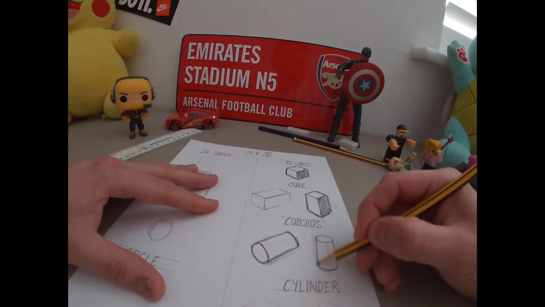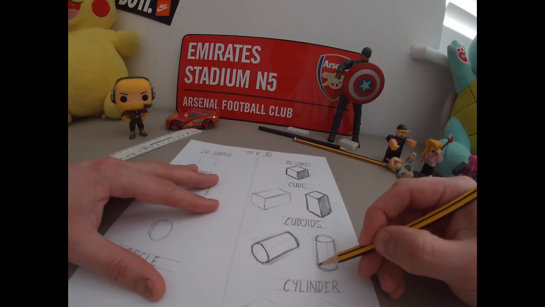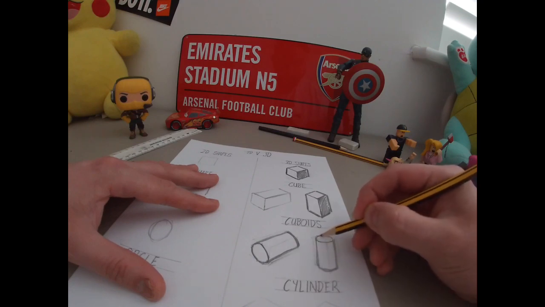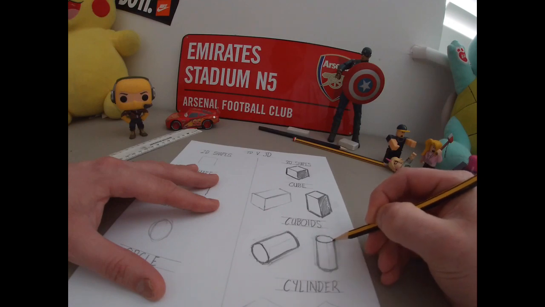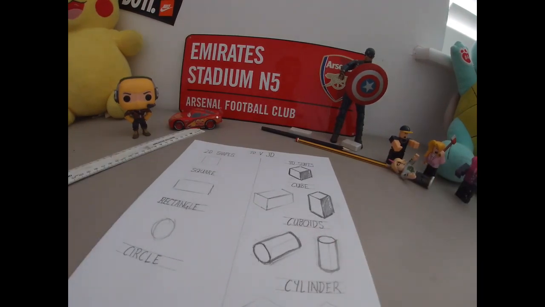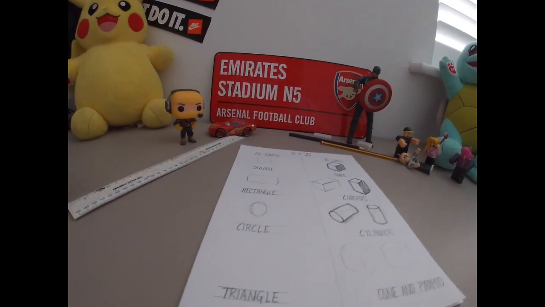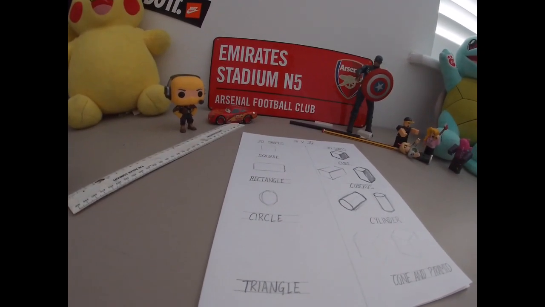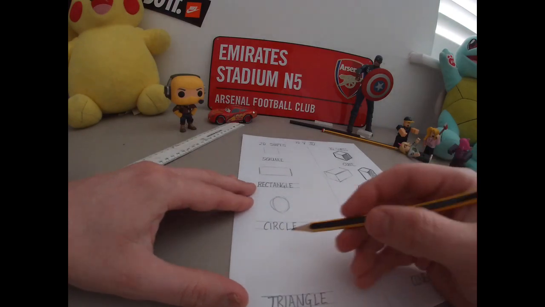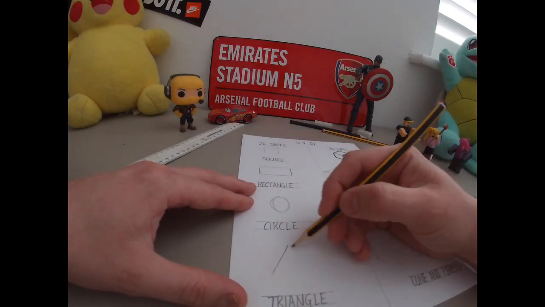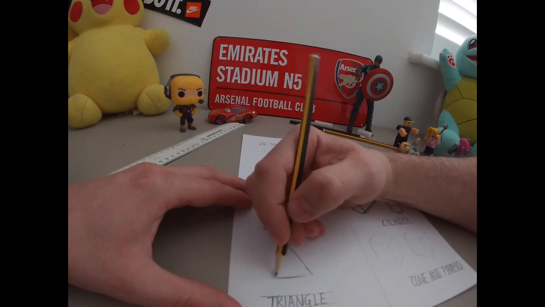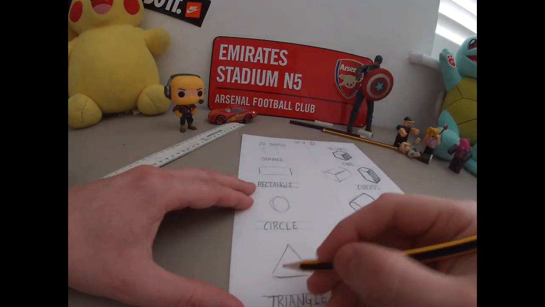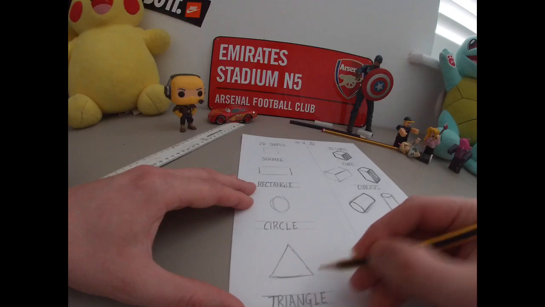And then we can bold our lines up around the outside and just go over that line there. We don't want to thicken it, just go over it. And there we've got our cylinders. Right. Finally, triangle. 2D triangle, like so. These points in there.